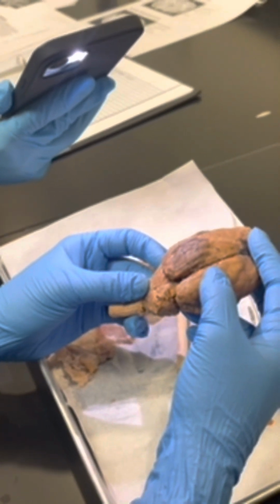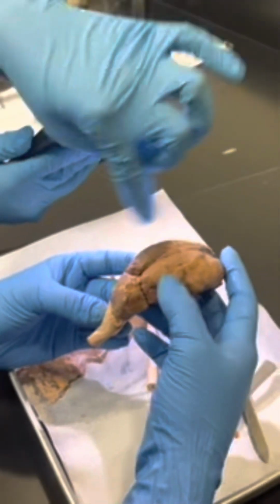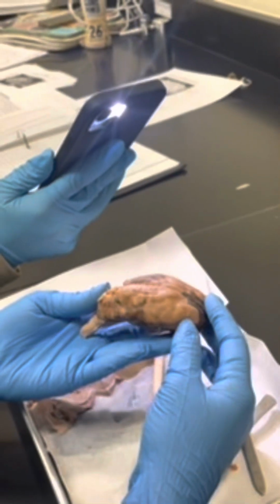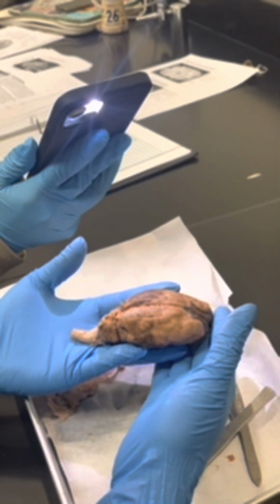We're using the sheep brain as an example because it's similar to the human brain. They have 2 brain stems, 2 optic nerves, and 2 hemispheres, but they are different in size and in function.